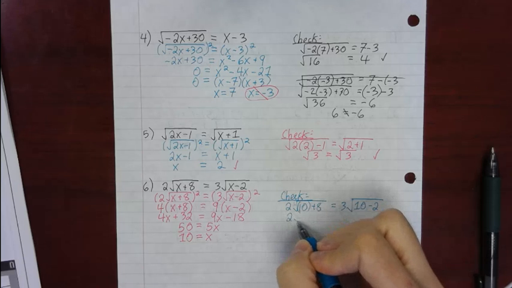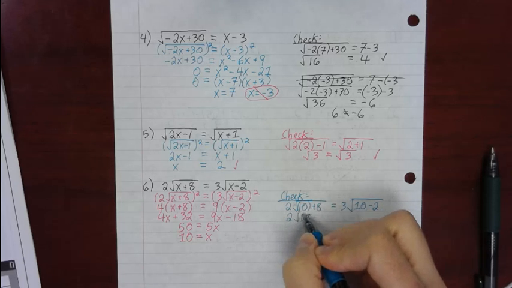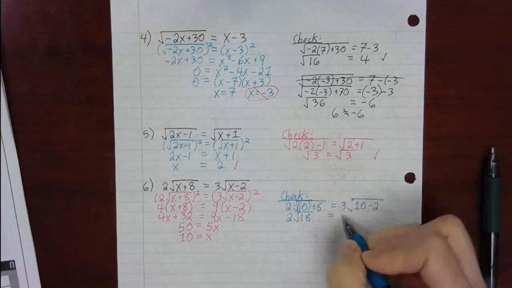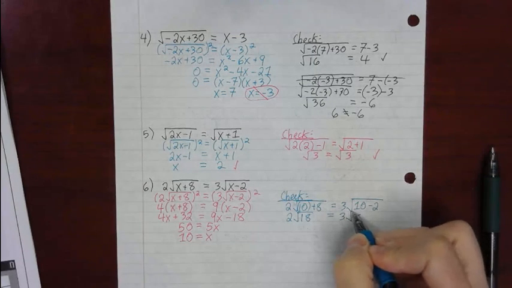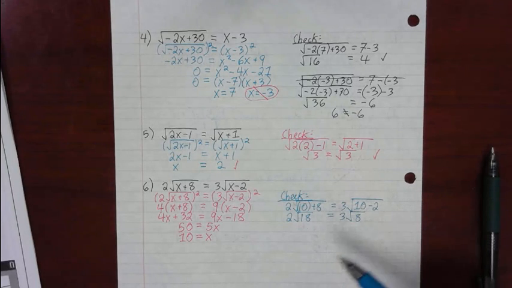So 2 times the square root of 18 should be equal, if this works, to 3 times the square root of 8. So you could put this both in your calculator. Square root of 18 and square root of 8 are both irrational numbers. So you'd have some weird decimals, but your calculator should show that these end up being equal.